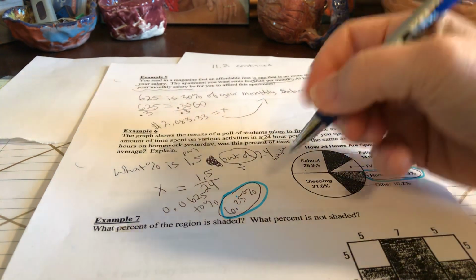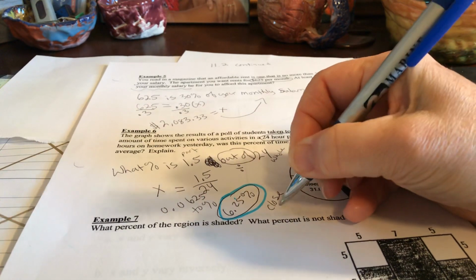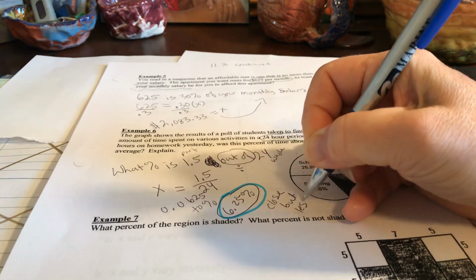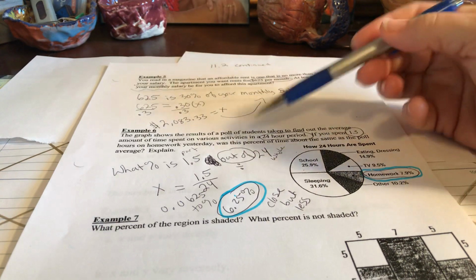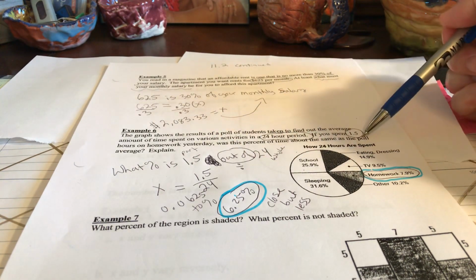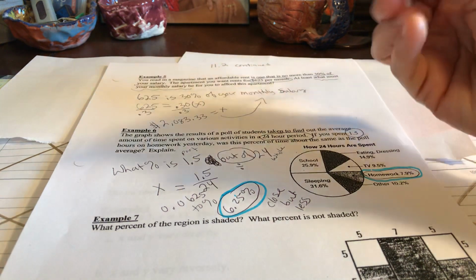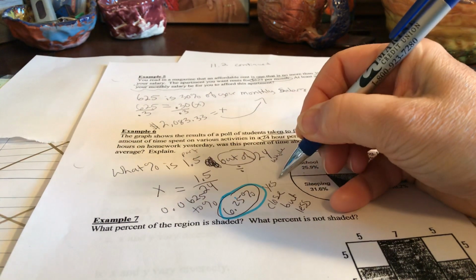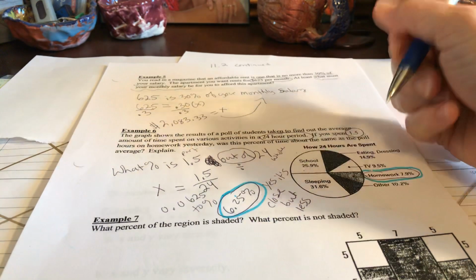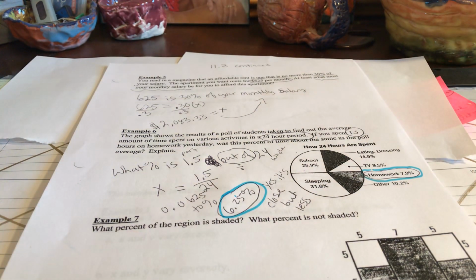So close but less might be your answer. The question was, is this percent of time about the same as the poll average, and explain. Yes, it's close but less might be my answer.